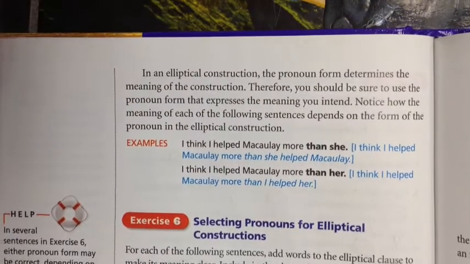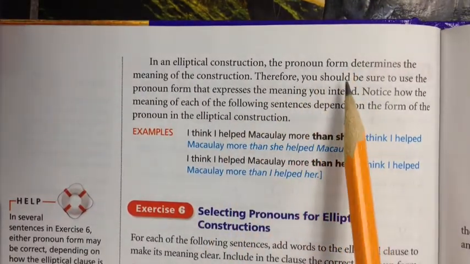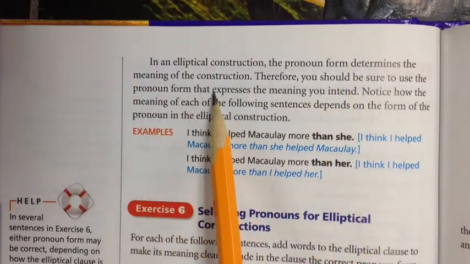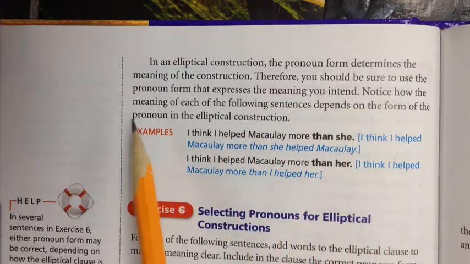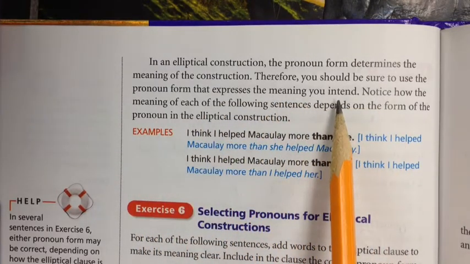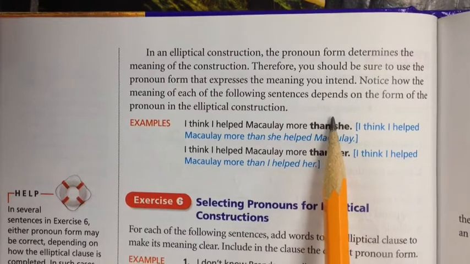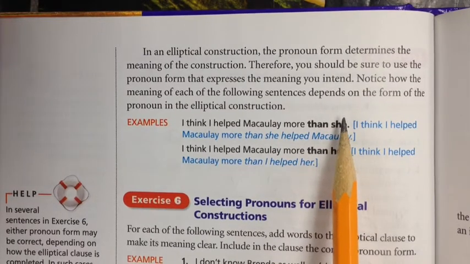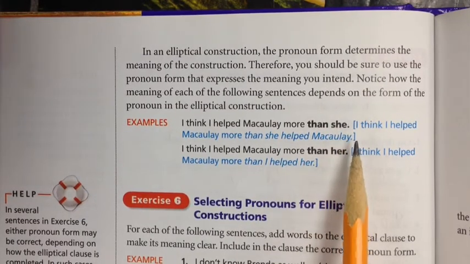There's a little note at the top here. Let's see if it's relevant. In elliptical construction, the pronoun form determines the meaning of the construction. Therefore, you should be sure to use the pronoun form that expresses the meaning you intend. What this is telling you is that sometimes your answer will vary depending on what you think the sentence means.